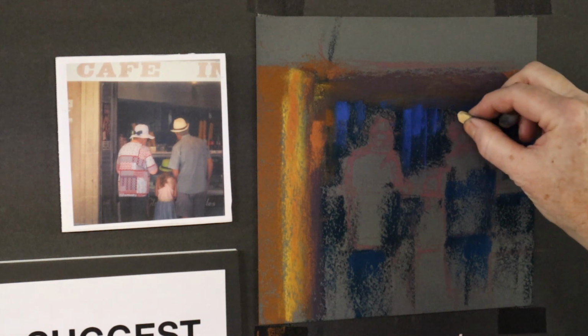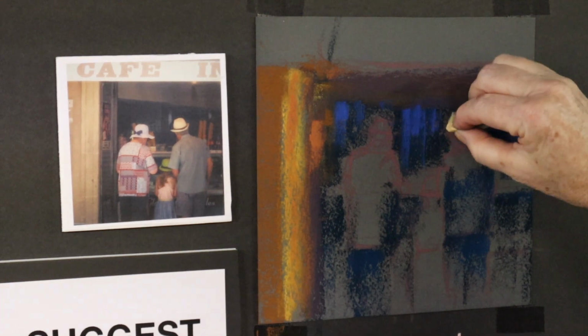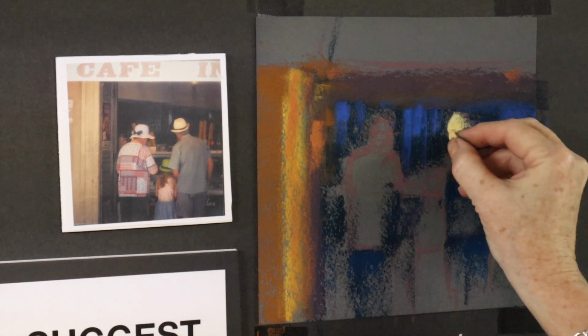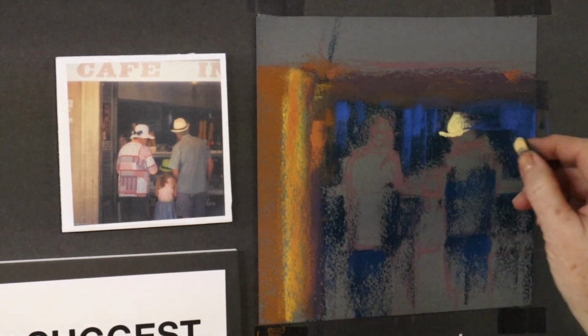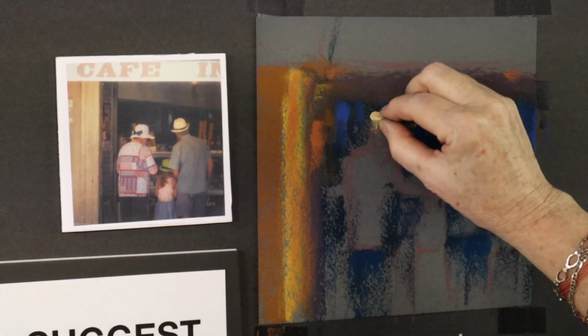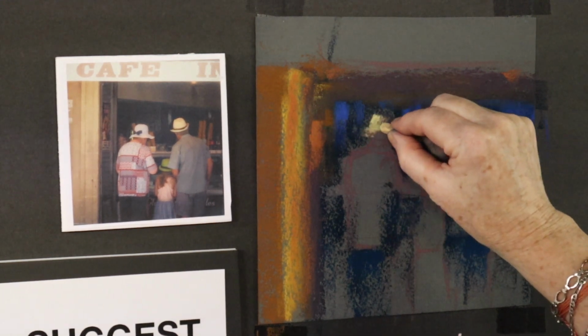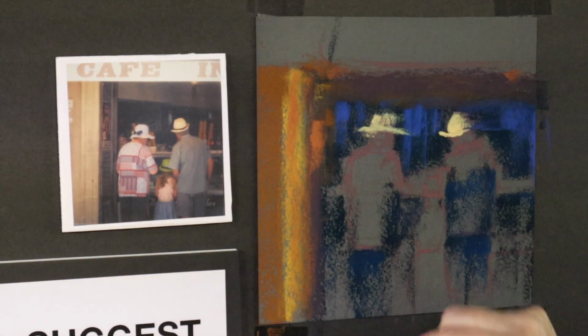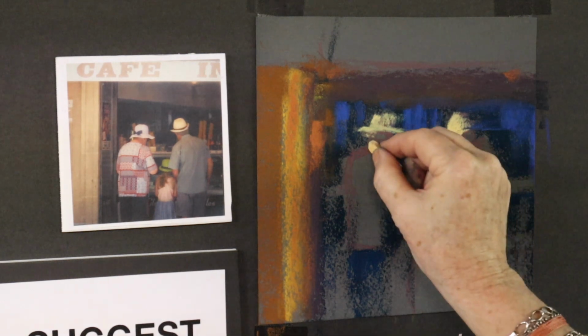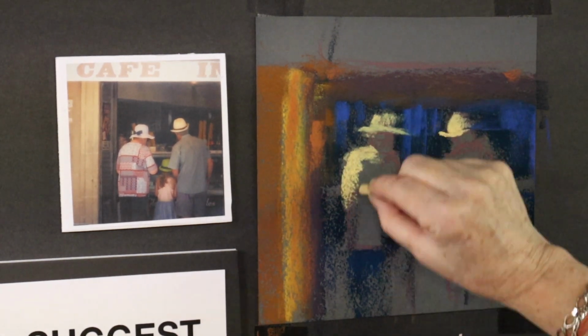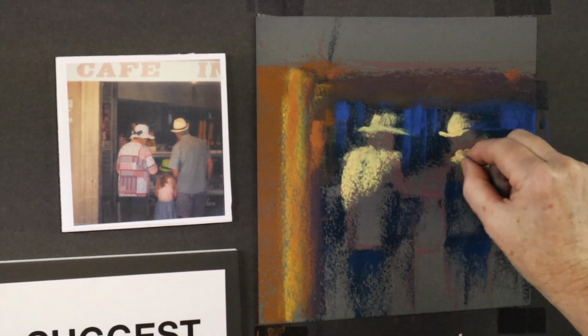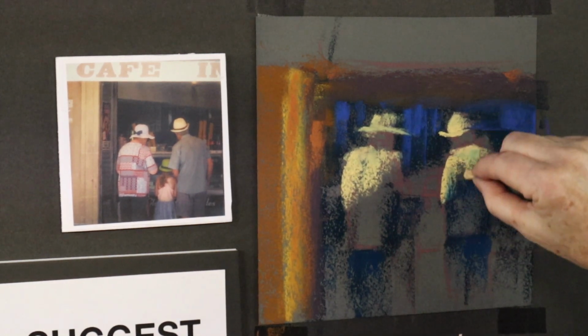So we blocked in the dark part of the figures. Now when I squint at it, I want to see where the light is. I'm going to use a light value to paint the lights. So we have the light on the edge of his hat. So I'm going to just make a light shape to suggest the light on his hat. Her hat has light on it. Now her hat is not yellow, but I'll add another layer to get the right color. The back side of her shirt is getting light. The side of his shirt is getting light.